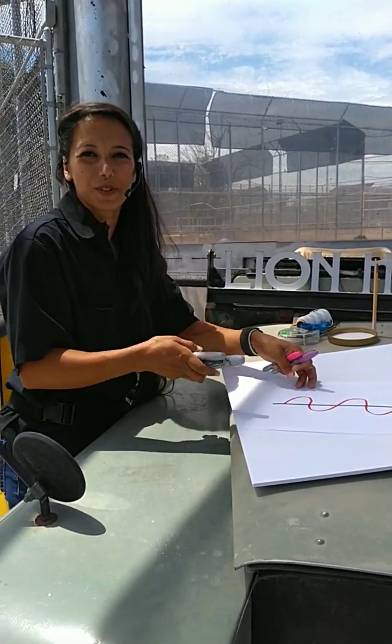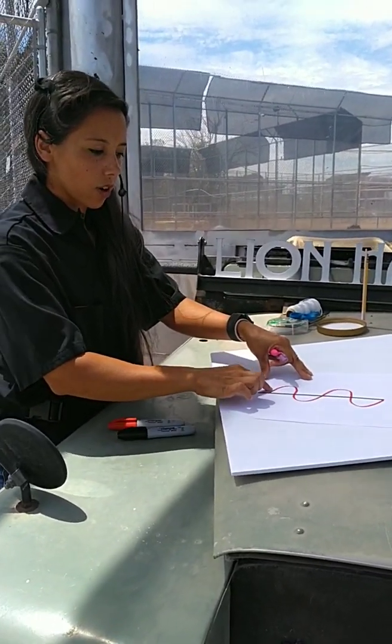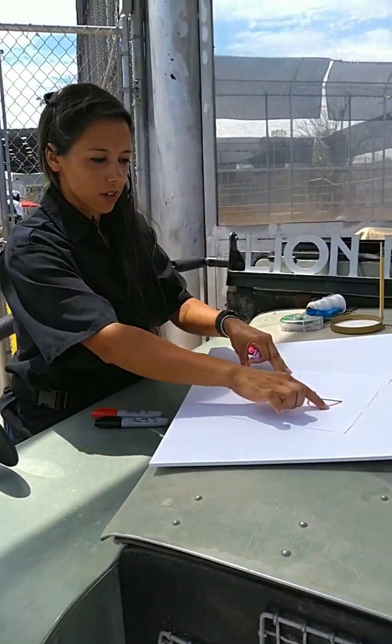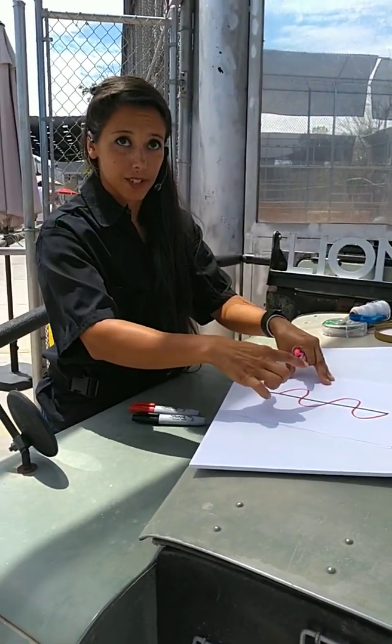Back. As usual, we're a little bit late, guys. So if you have a perfect wave, all of these waves going up and down along this line are going to be exactly the same height and exactly the same distance apart.